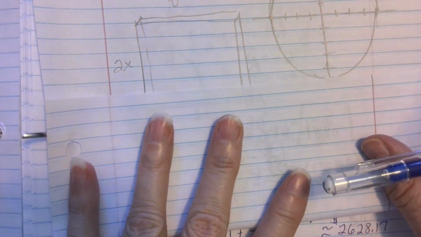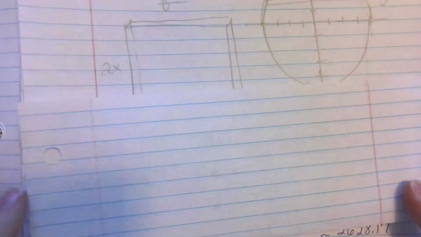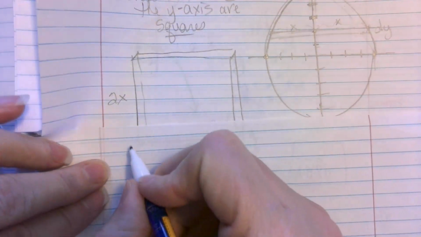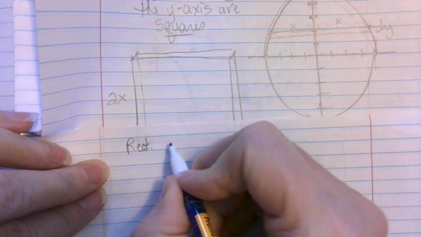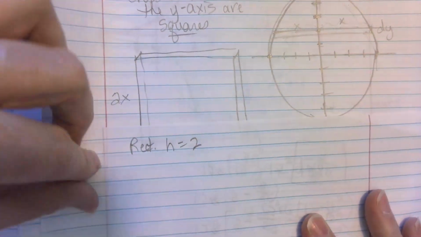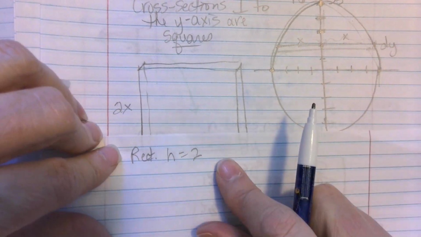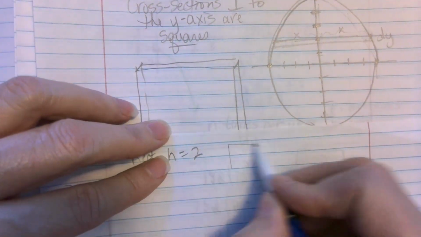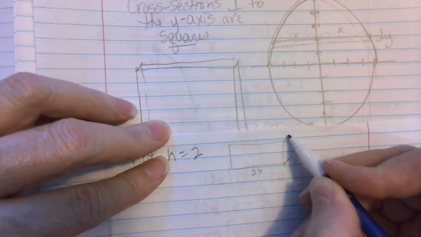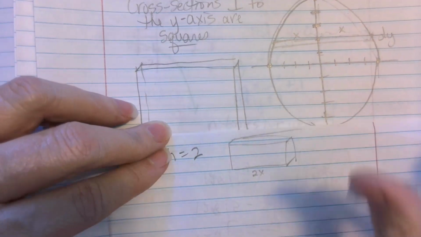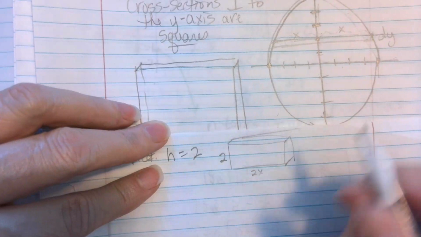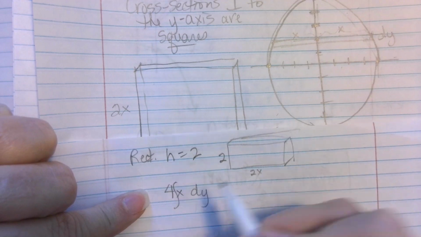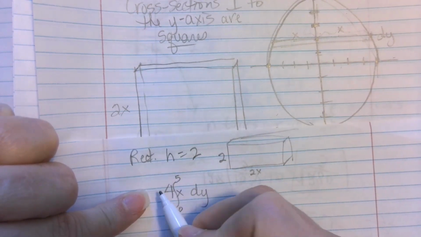Let's say that the cross sections are not squares, but they're rectangles with the height of 2. Well, rectangles with the height of 2 means that length is still 2x, right? But the height is just a 2. And so really, we're just looking at 4x dy. Integral 0 to 5 and double it, right?